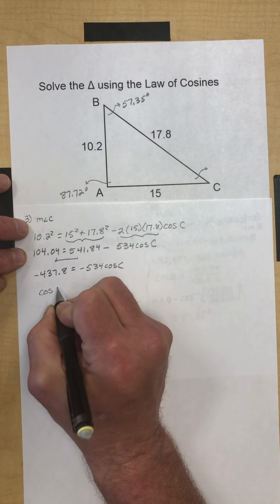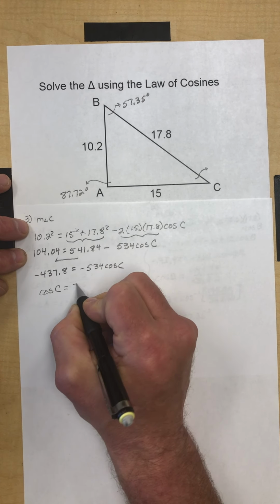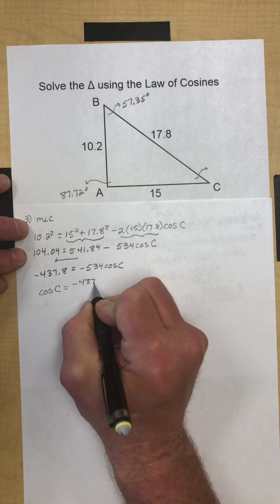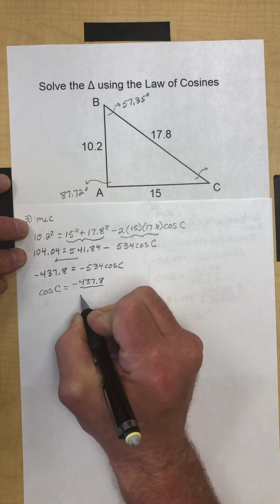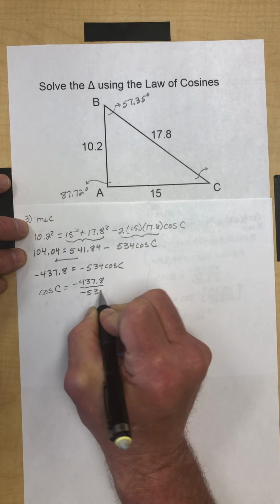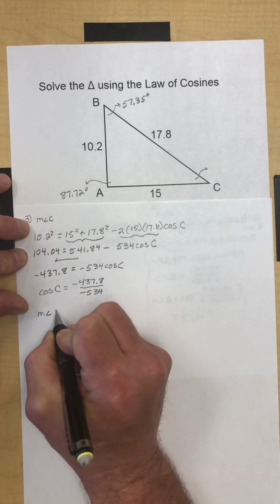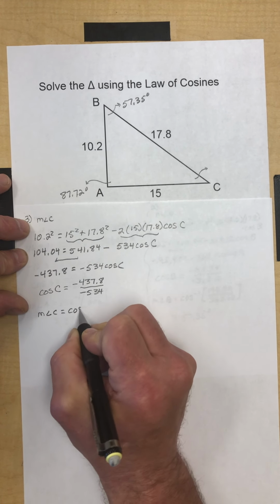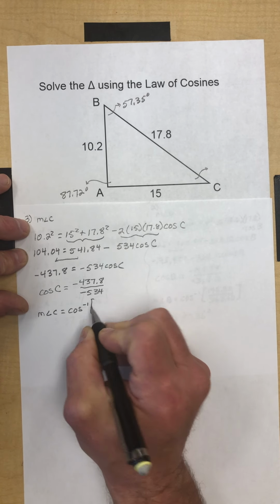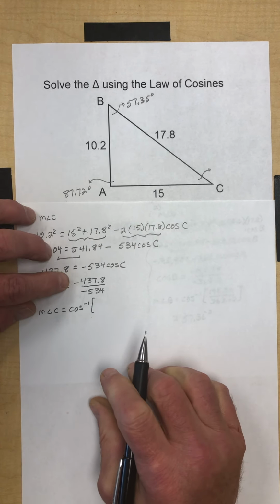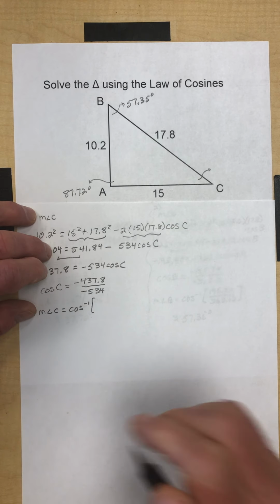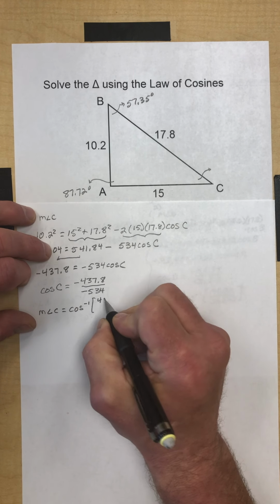So I get the cosine of angle C equals negative 437.8 divided by negative 534. Okay, so that means the measure of angle C is cosine inverse of this ratio. And again, we have double negatives, so they cancel each other off, so you can drop them.